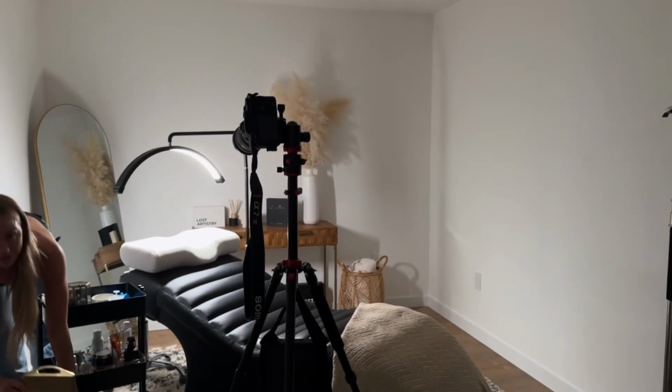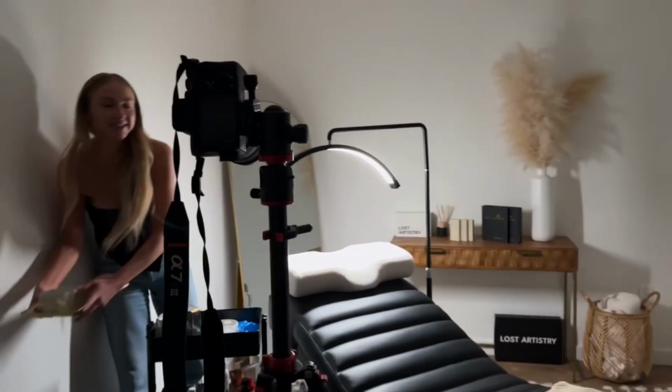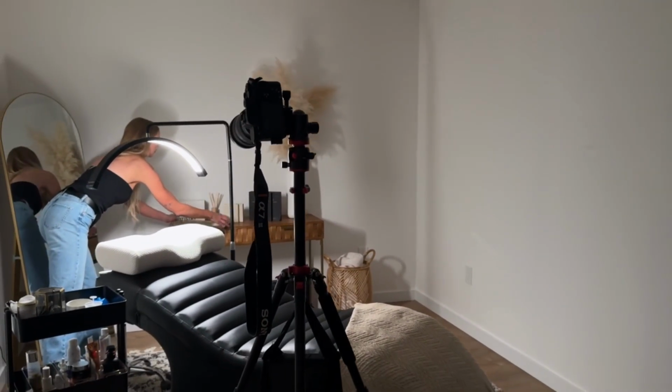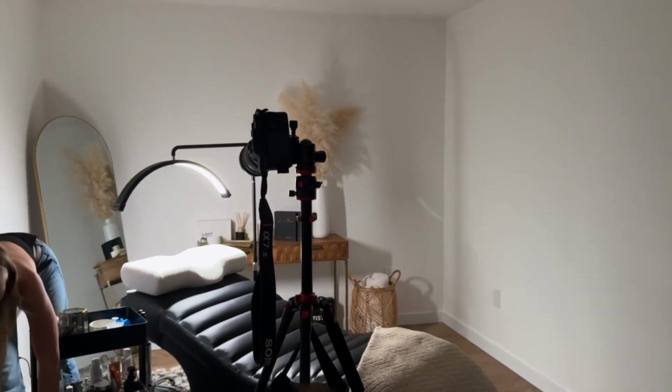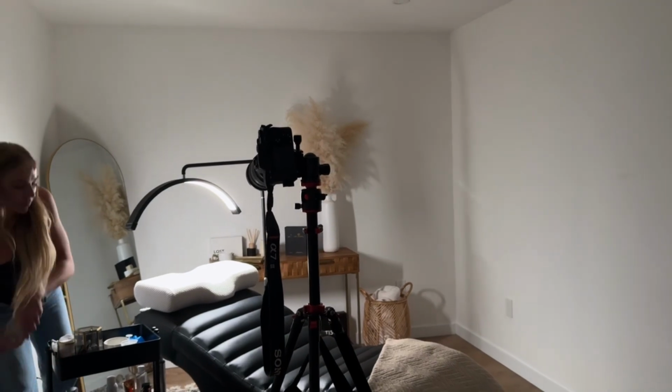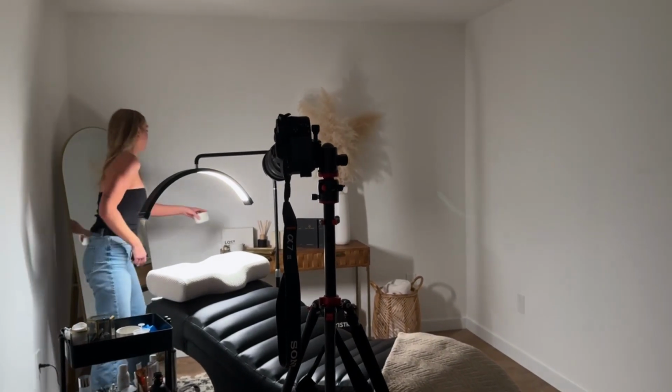Okay, so moody content is actually quite simplistic. You just need the right room. We're literally setting up for moody content right now, so it's nice to see it in real time. When it comes to moody content, what you're gonna need to do is film in a dark room. No natural light is very, very important.